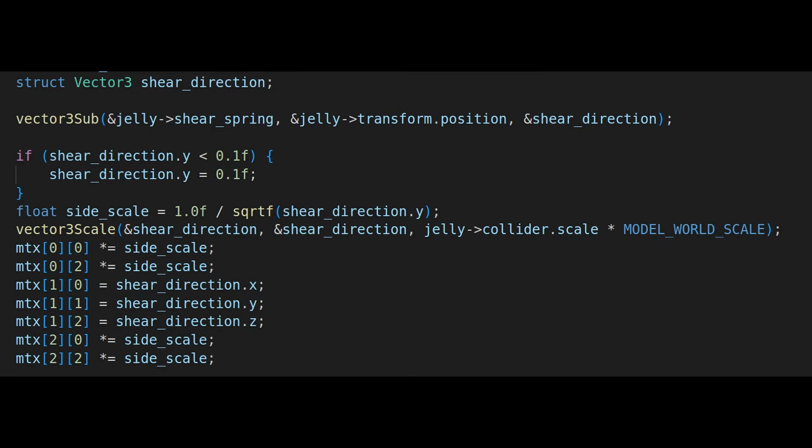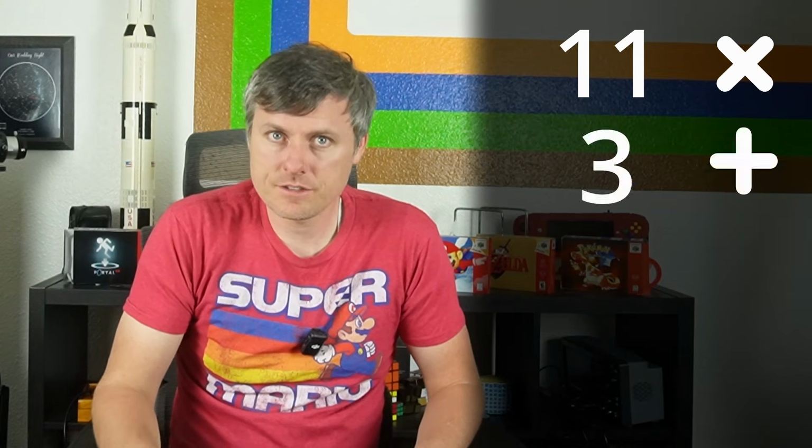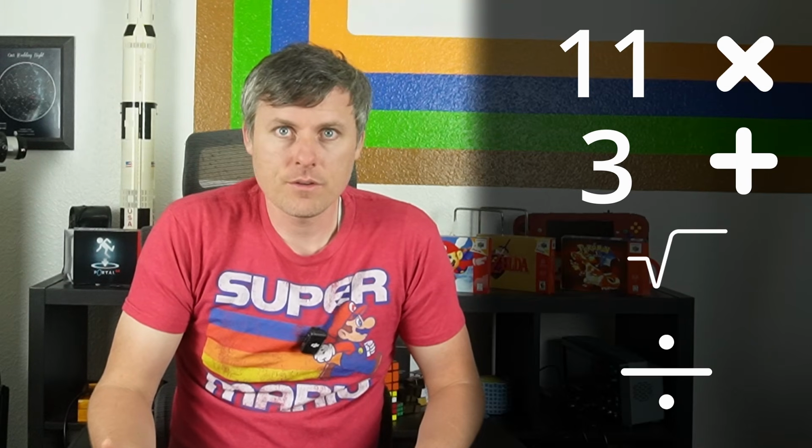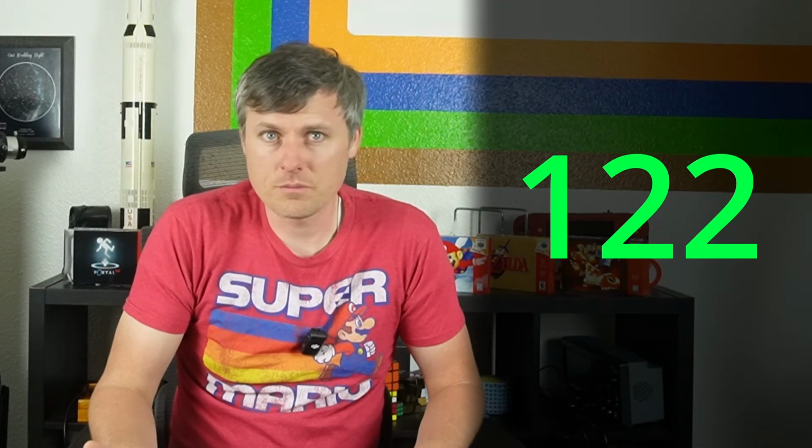I expected the rendering to take longer. It has a square root and a divide, which each take a whopping 29 cycles to complete. The total instruction count for the rendering is 11 multiplies, 3 adds, a square root, and a divide, for a total of 122 floating point cycles.